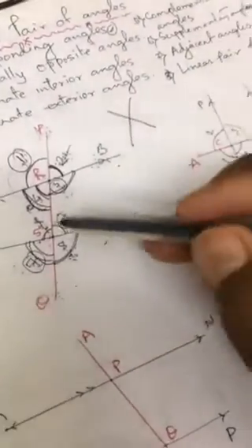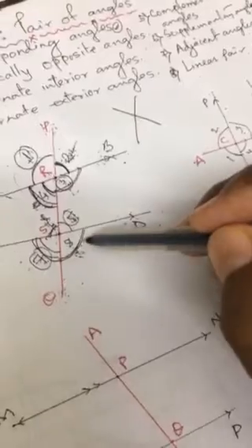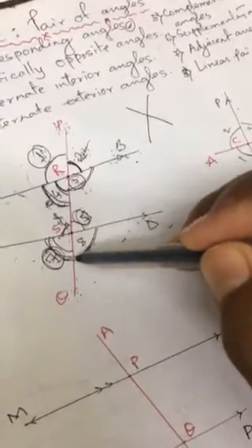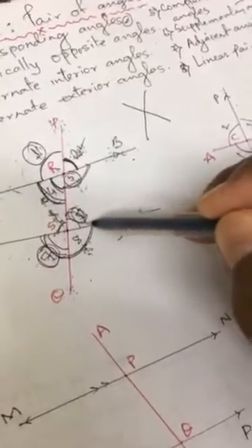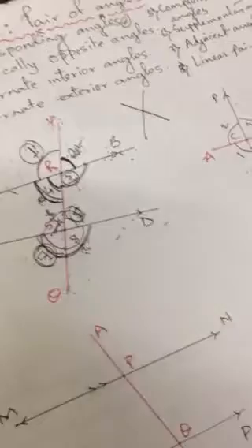Okay. And vertically opposite angles are always equal. So the measure of 6 will be equal to the measure of 8, and the measure of 5 will be equal to the measure of 7. Means the value of this angle will be equal to the value of this angle, and the measure of this angle will be equal to the measure of this angle. These things you have to understand. Okay. So that is vertically opposite angles.